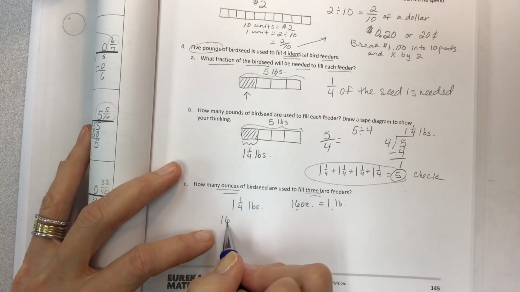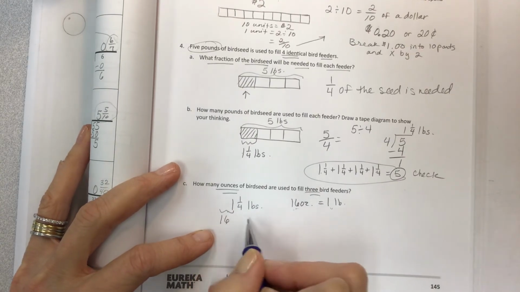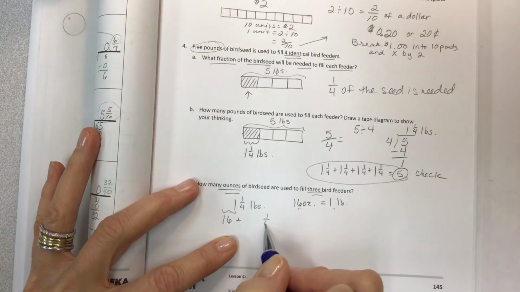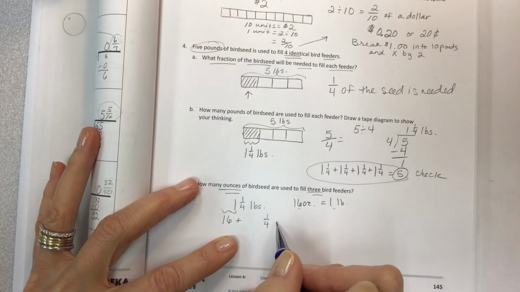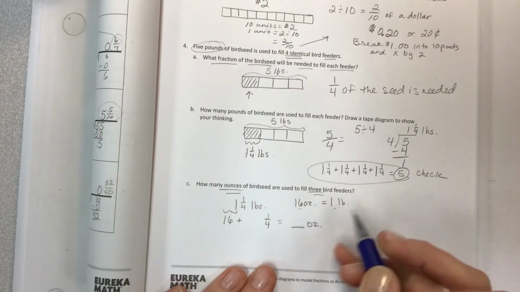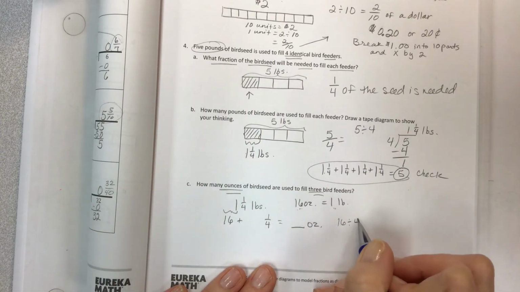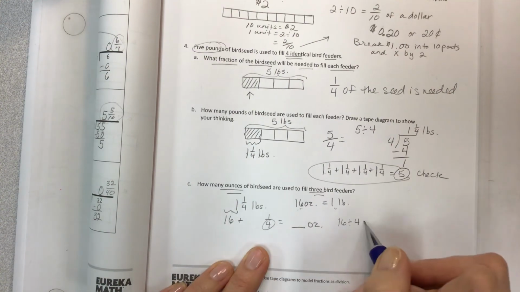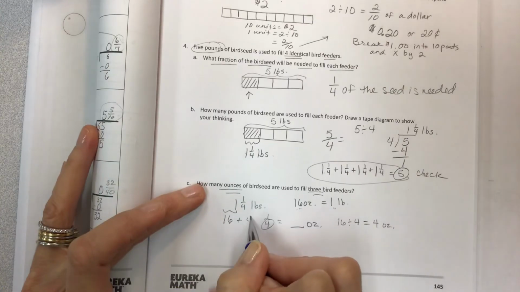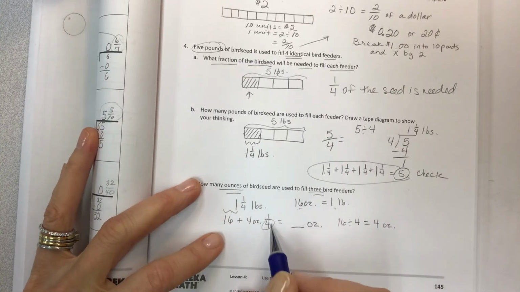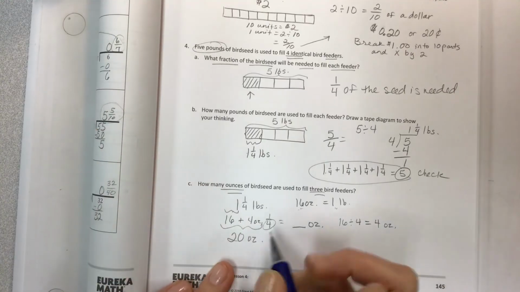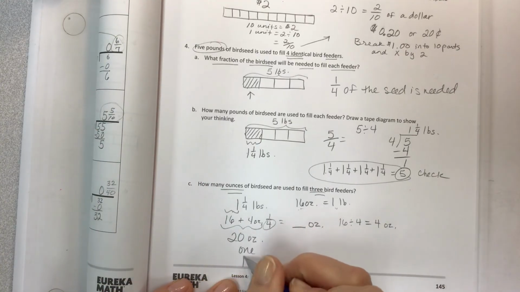So if this is already 16 right here, then I just need to know what 1/4 pound is in ounces. And so if you take 16 and you divide it into 4 pieces, because that's what you need to do, you get 4 ounces for that extra fraction, which gives you 20 ounces for 1 feeder.